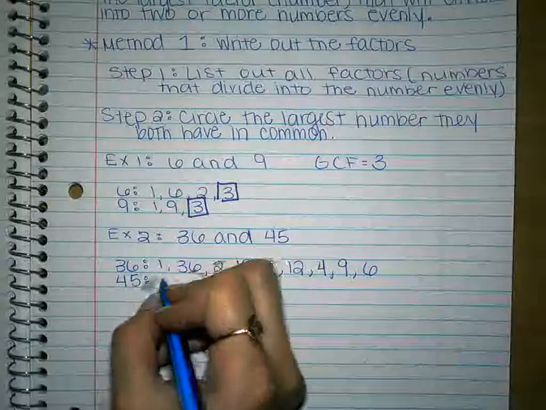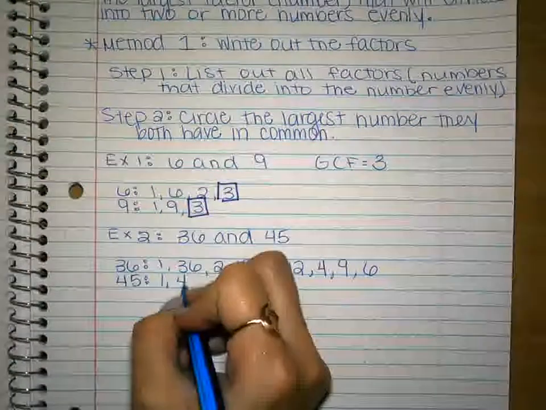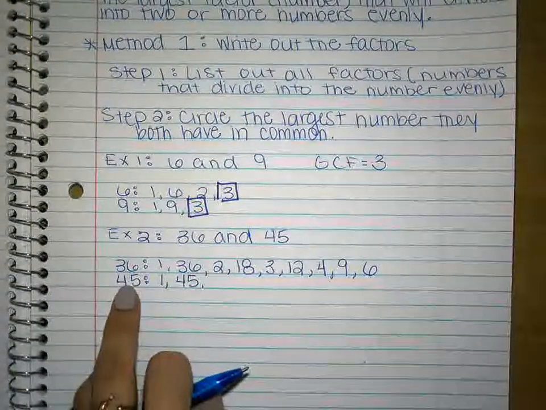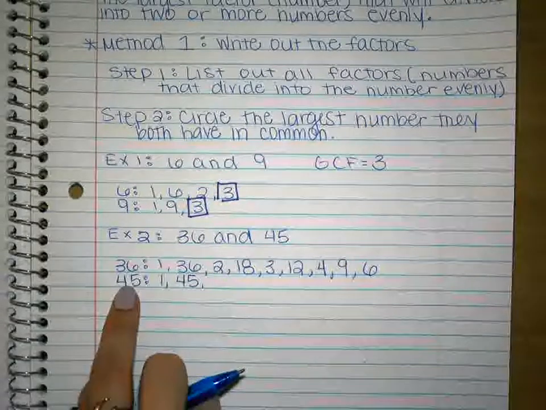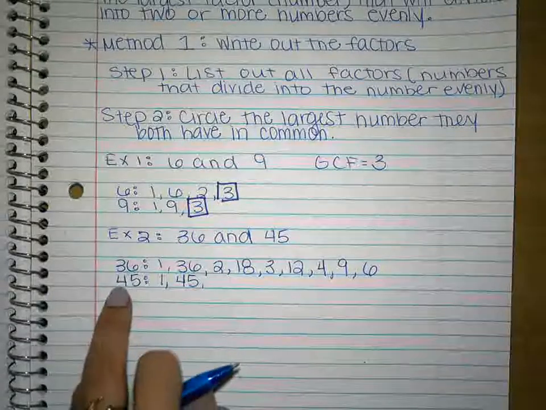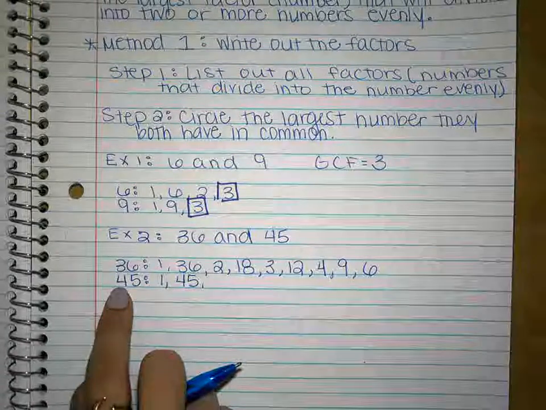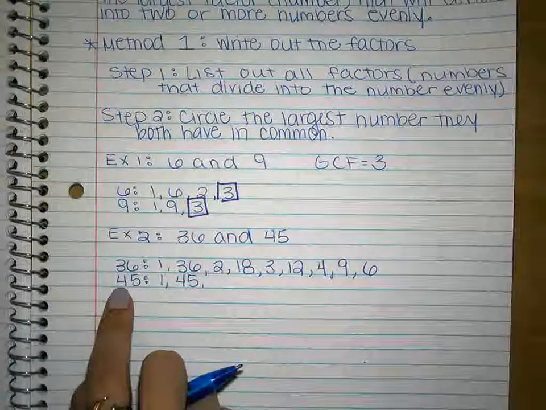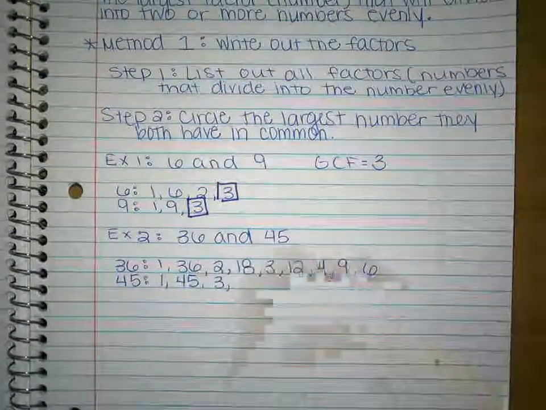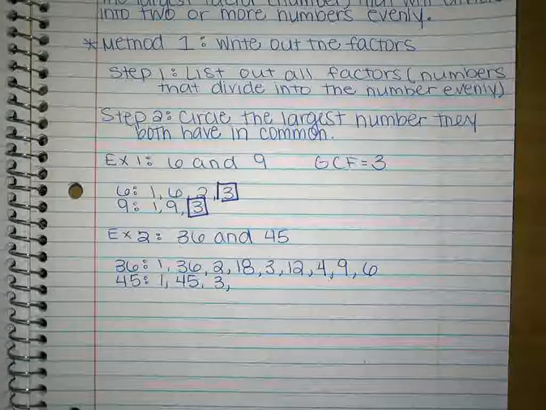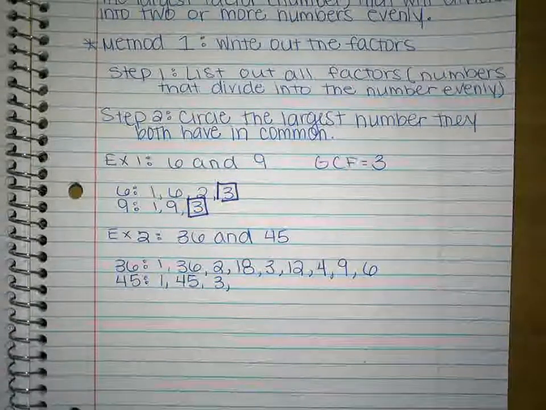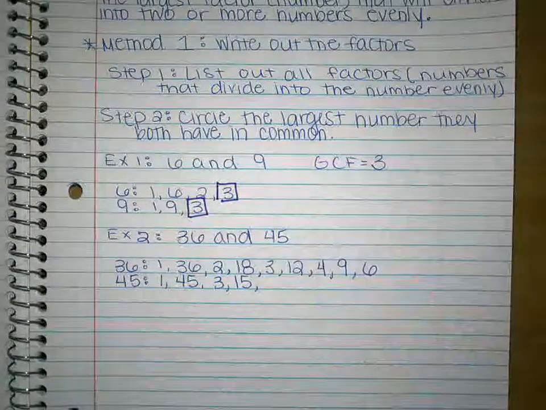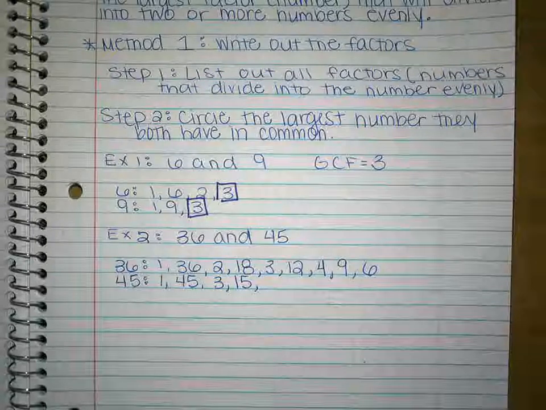So 45, once again, I know that 1 and 45 multiply together to get me 45. This is not even, so 2 cannot go in. 3. 5 plus 4 is 9. 9 divided by 3 works, so I know that 3 goes into 45. The question is how many times does 3 go into 45? So I would have to do 45 divided by 3, and that'll end up telling me that 3 times 15 is 45.